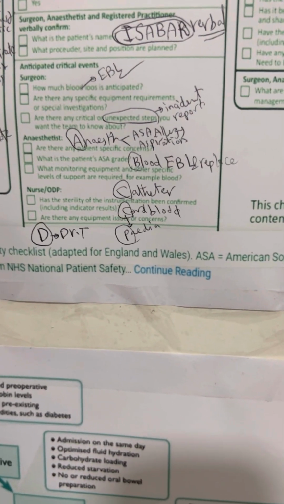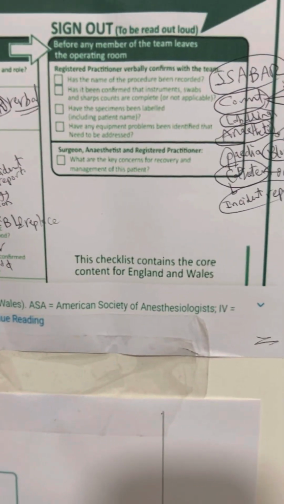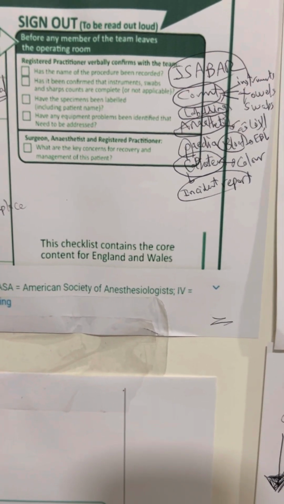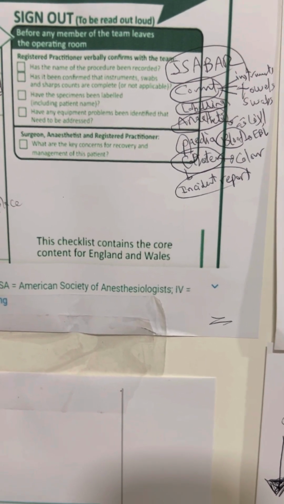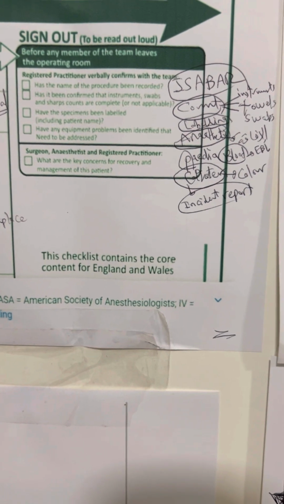Sorry, before surgery 12 and 24 hours respectively. Then sign out. We go out of the theater, we go out of the website, we endorse it to another inpatient ward, setting a plan for the enhanced recovery program.